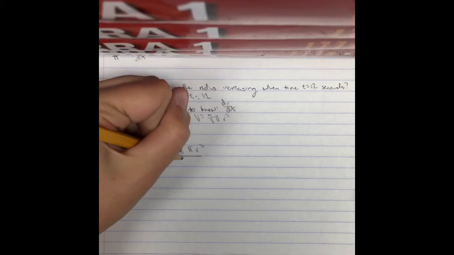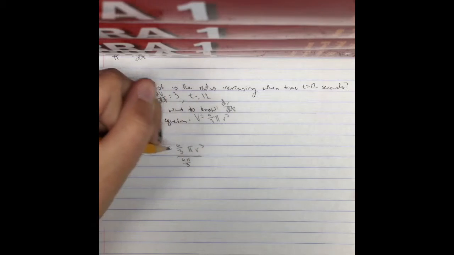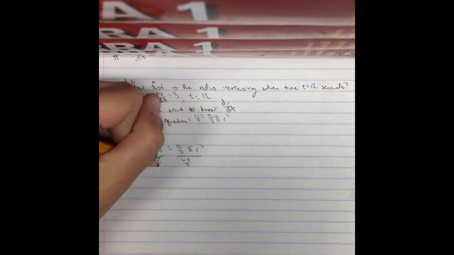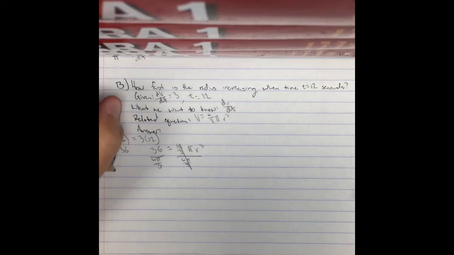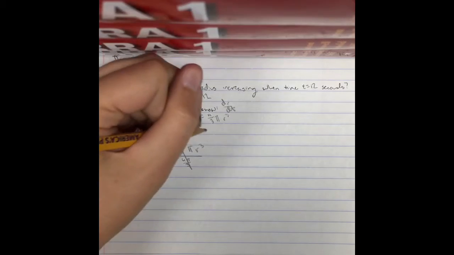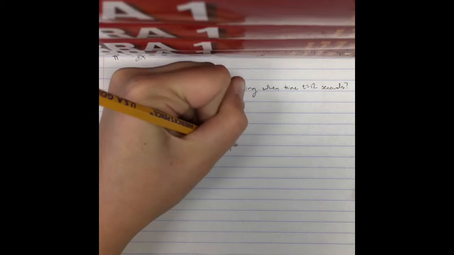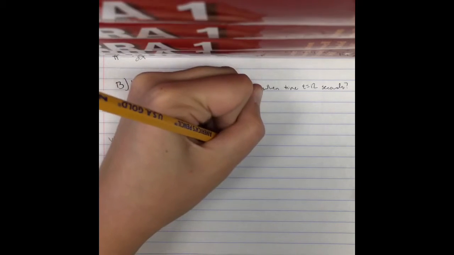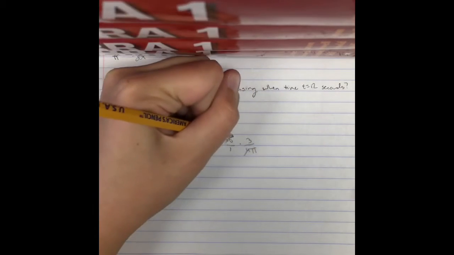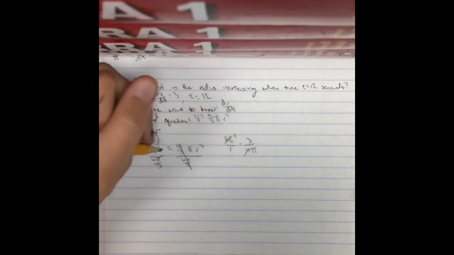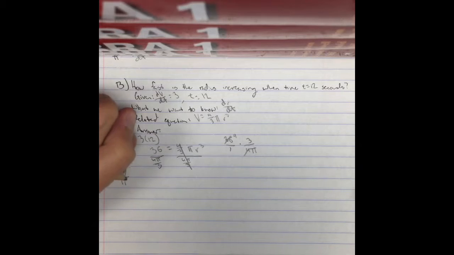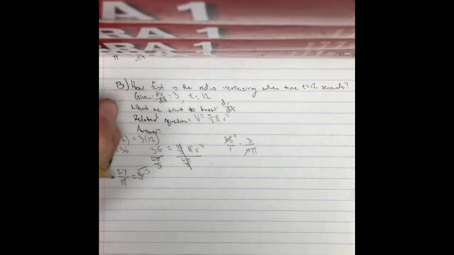So let's divide by 4 pi over 3 on both sides. And that's really just multiplying by the reciprocal. So 36 over 1 times 3 over 4 pi is going to be 27 over pi equals r cubed.